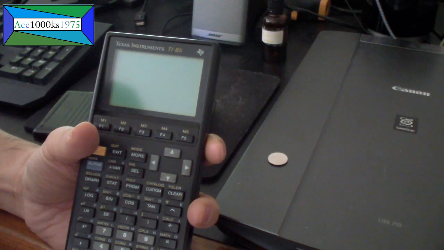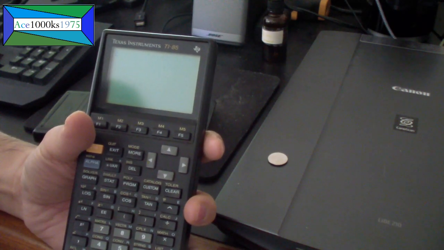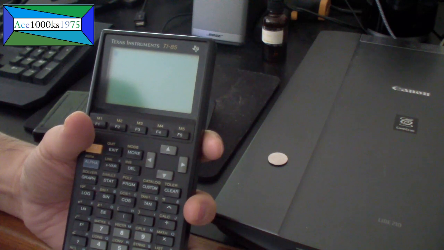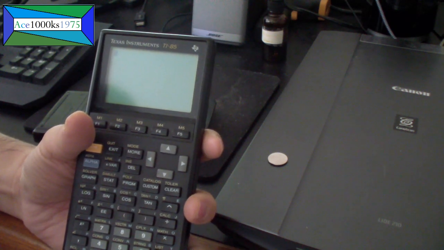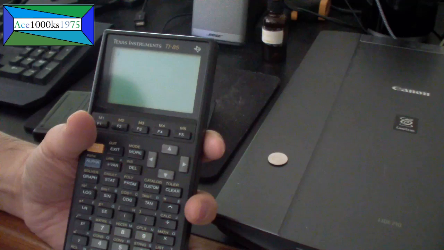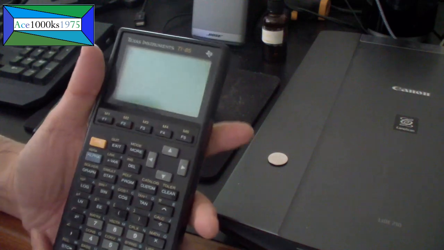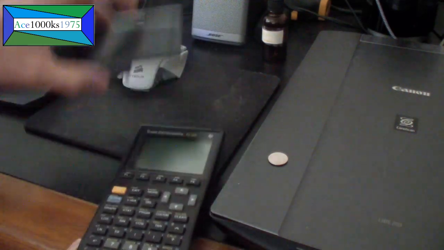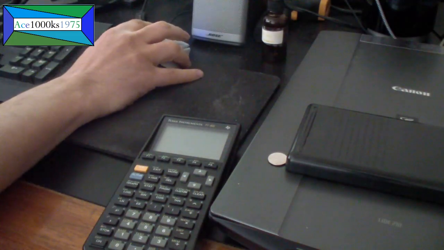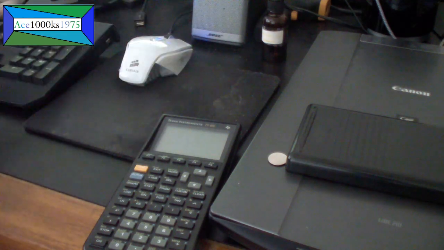And there were other models of Texas Instruments graphing calculators, like the Ti-80. I don't remember exactly. Let me look it up. Ti-84.